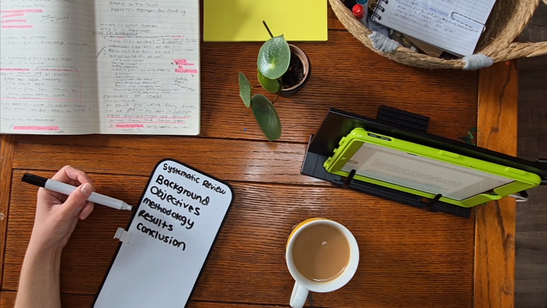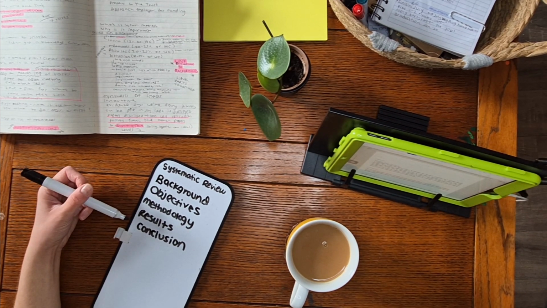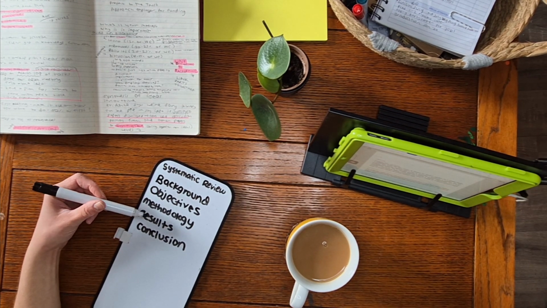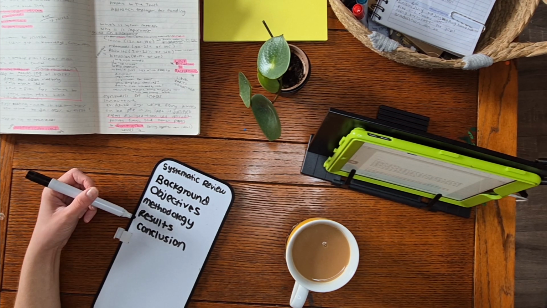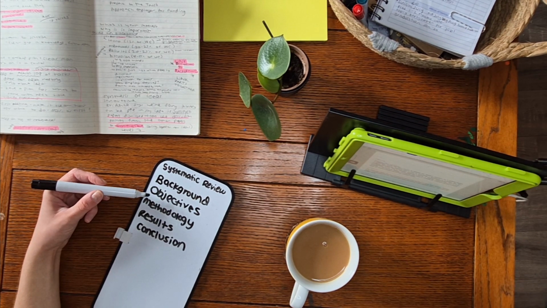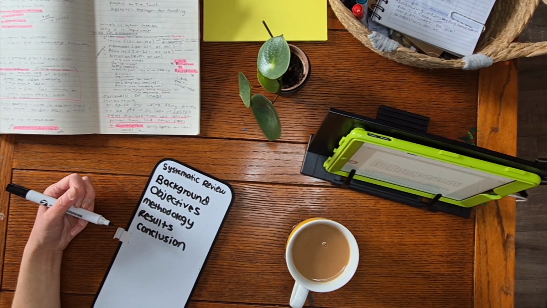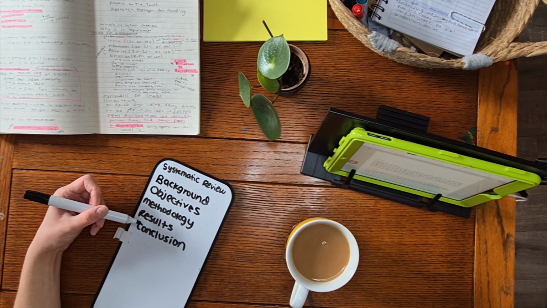The methodology wants to be about 20 to 25% of your word count, and the results want to be 20 to 25% of your word count. And the discussion area is really important. That also wants to be about 45 to 50% of your word count. So the bulk of your words needs to be in the discussion section within the results and conclusion.